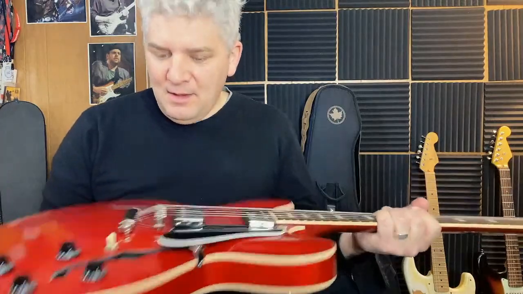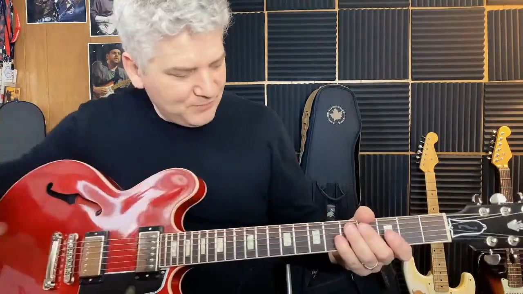Beautiful 335. I'm so happy with this guitar. As I told you many times, it's a 2015 Memphis factory. It's super sweet, super light, super nice, a perfect guitar to play some blues.